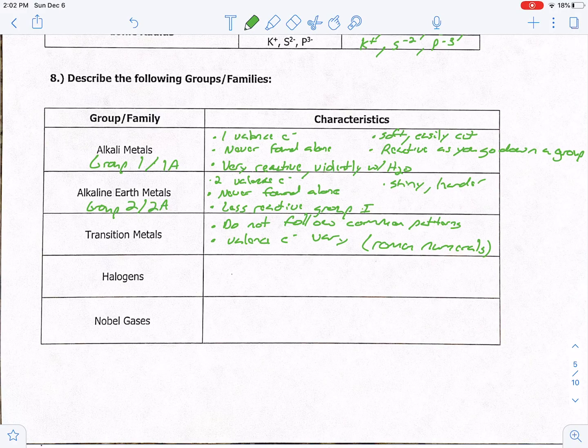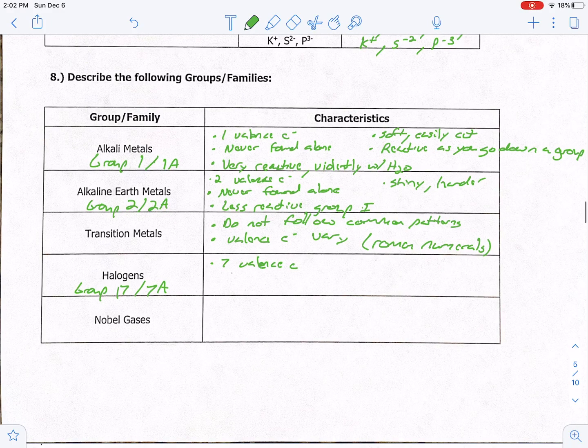Halogens are the second to last group, group 17/7A. These have 7 valence electrons, so they're real close to that octet, and they are very reactive. The reason is that they only need 1 more electron to make 8. So they're going to be very reactive and try to bond with other atoms and take an electron.